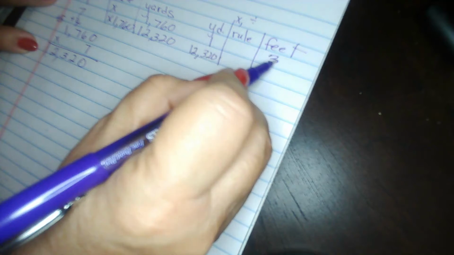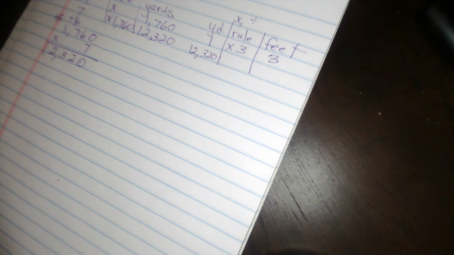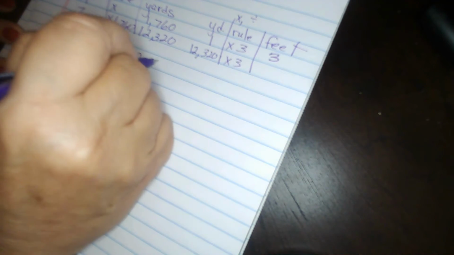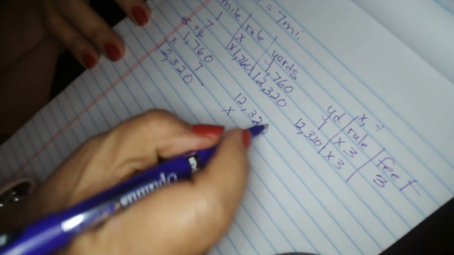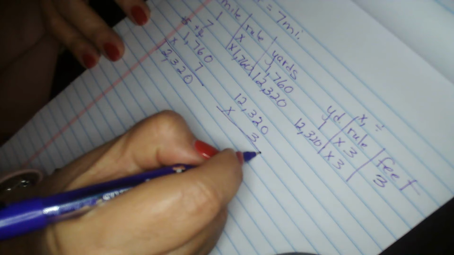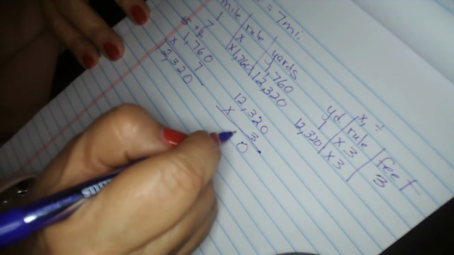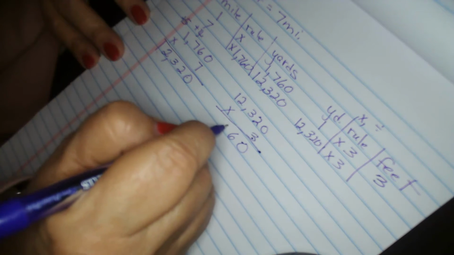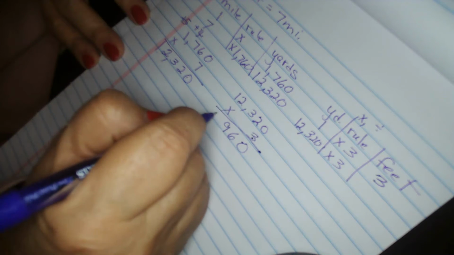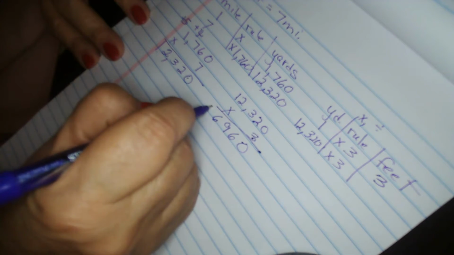I ended up getting 12,320. Now, how did I get from 1 to 3? I had to multiply that by 3. Okay, so now I have to multiply that. So I have 12,320 times 3. 3 times 0 equals 0. 3 times 2 equals 6. 3 times 3 equals 9. 3 times 2 equals 6. 3 times 1 equals 3.